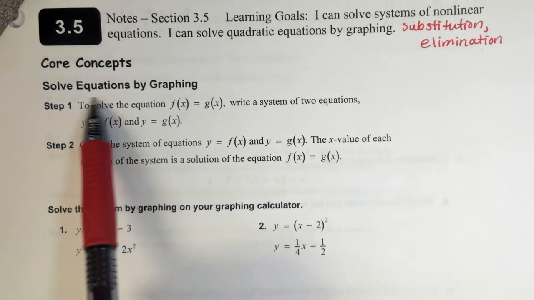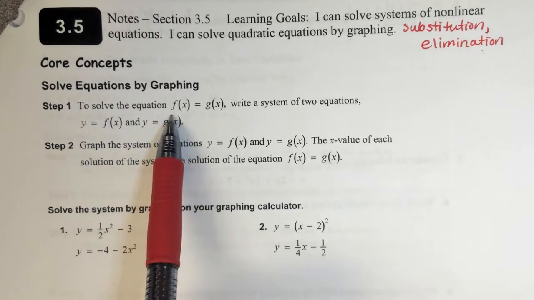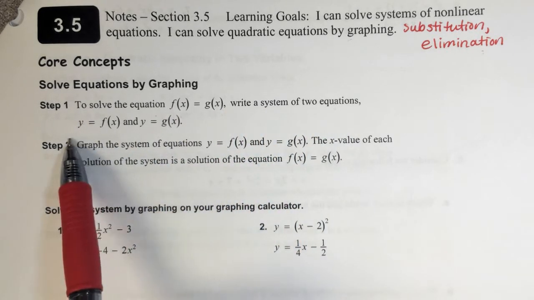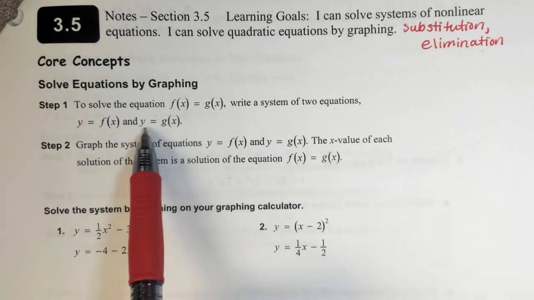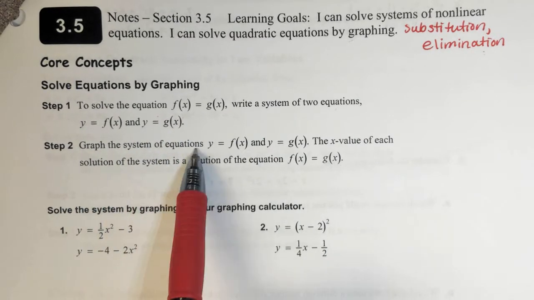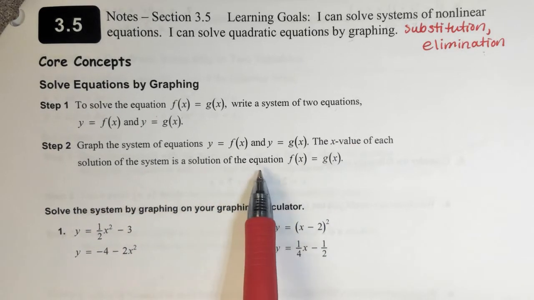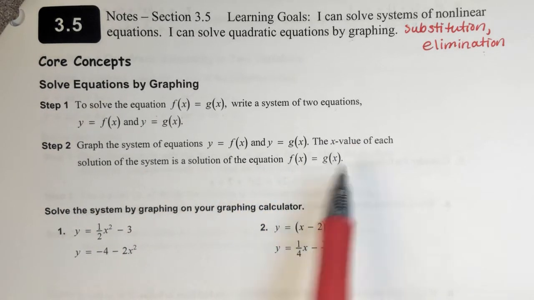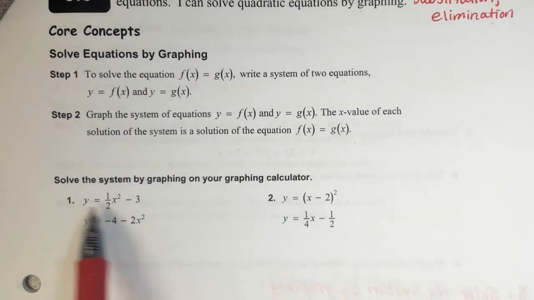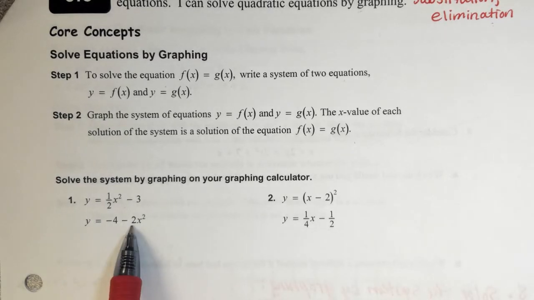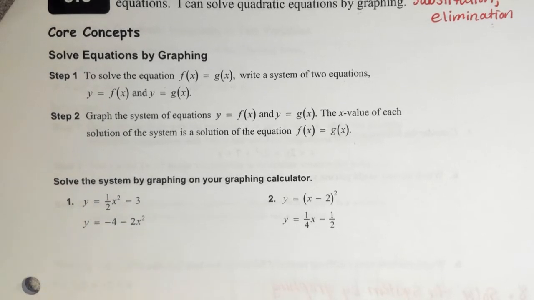All right, so first of all, solve equations by graphing. To solve this equation where we want f of x to equal g of x, we can write it as a system of two equations. And we can say y equals f of x, y equals g of x. We can graph these systems. The x value of each solution of the system is a solution of that equation. So here they're telling us that y equals this part right here, and y equals this. So we want to solve this system. We want to know what is the point that is going to make this a solution.